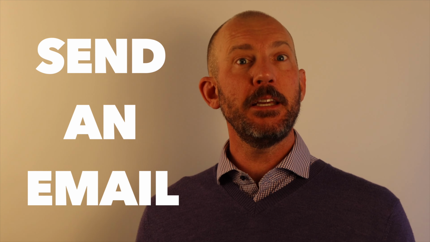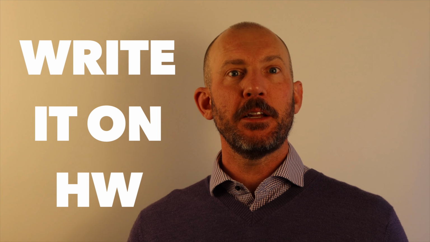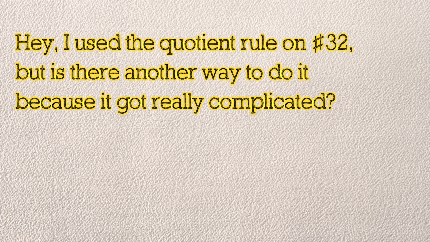You can send an email. "Hey, I listened to the disk method of finding the volume of a sphere, but I used the geometric formula for volume of a sphere and I got the same answer. How does that work?" You can write and highlight a question at the top of your homework that you turn in. "Hey, I used the quotient rule on number 32, but is there another way to do it because it got really complicated?"